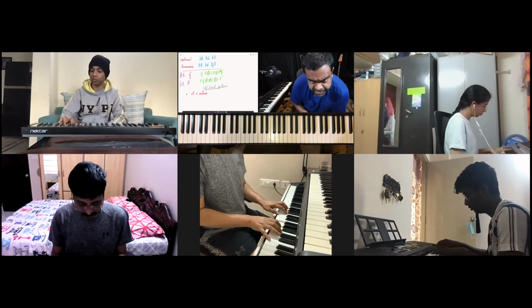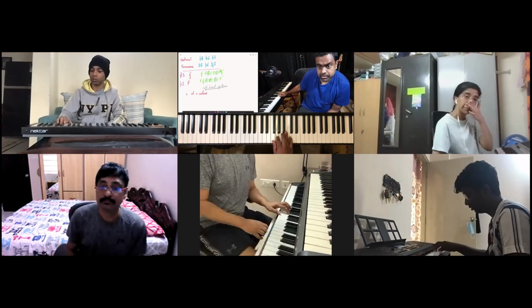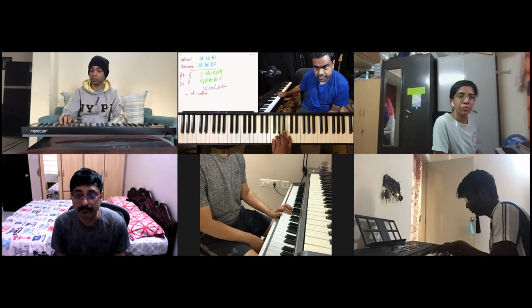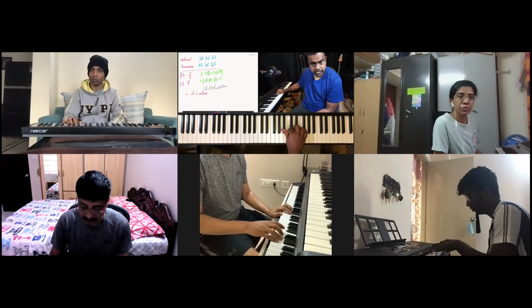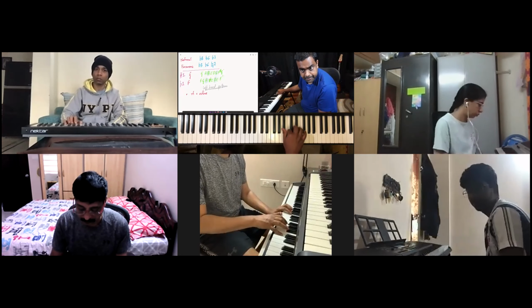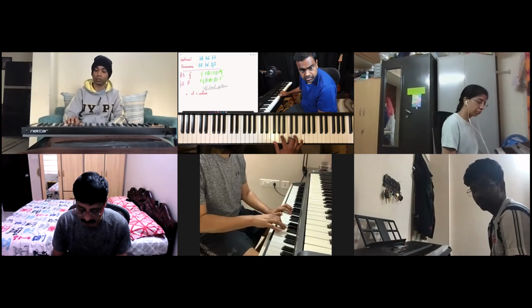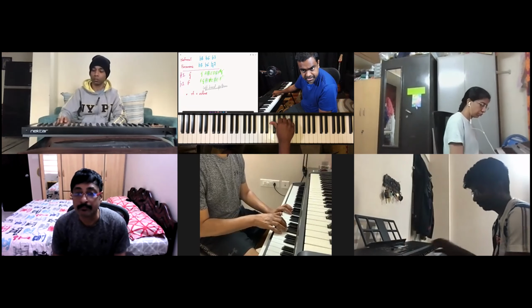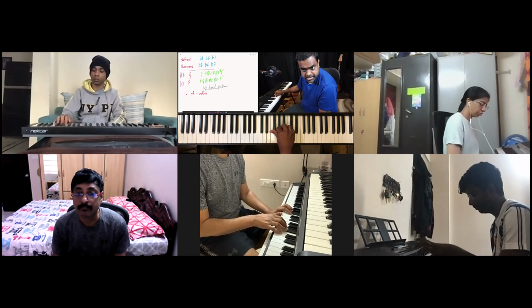So a couple of quick tips to play the black notes. Maybe play it there, not too much deep. Play it around here. Then bend your thumb when you want to play the B flat. If you're playing the black notes with your thumb, then go inside and play it. Go inside and curve your thumb.